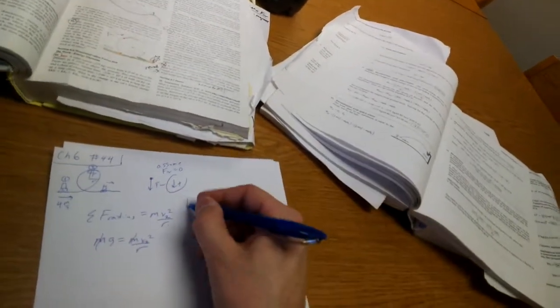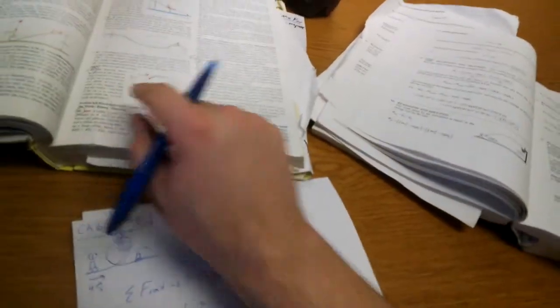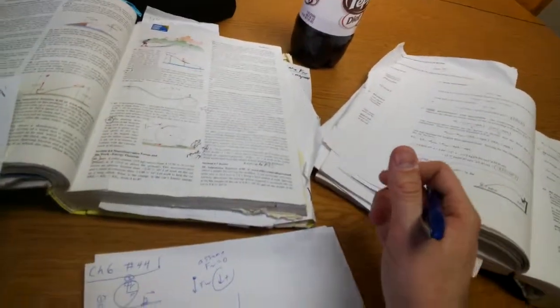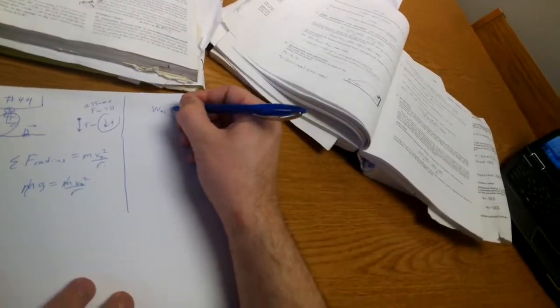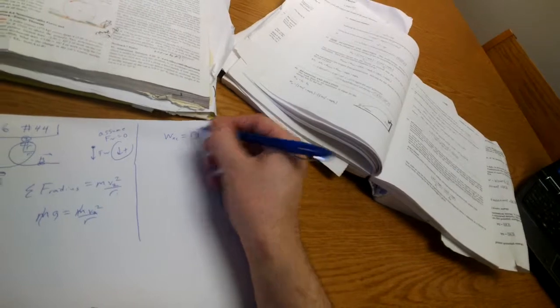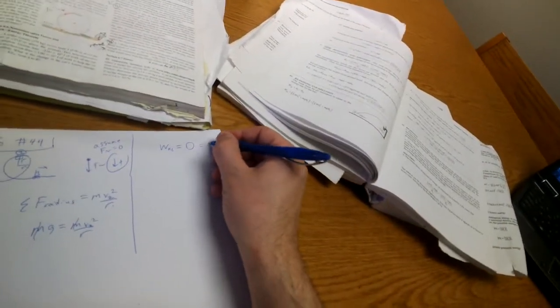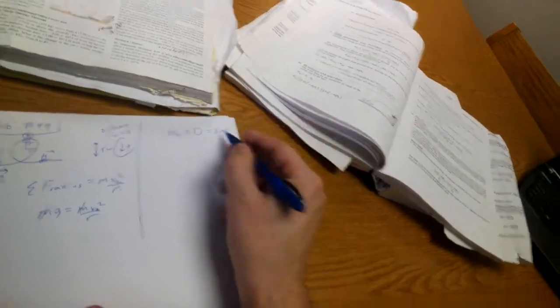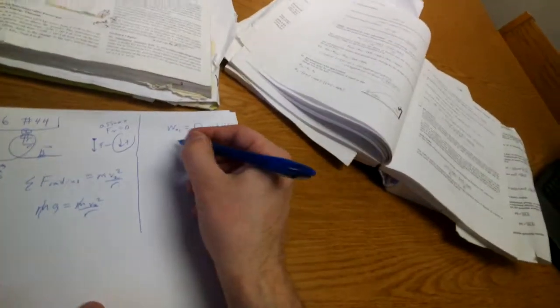So let's apply something else. And the something else will be conservation of mechanical energy. In this problem, there was no mu given. I'm going to assume that friction is negligible. And as a result of that, I can say the work done by non-conservative forces equals 0, which means our ME will stay the same. Remember, this equals delta ME. So 0 change in mechanical energy, ME stays the same.